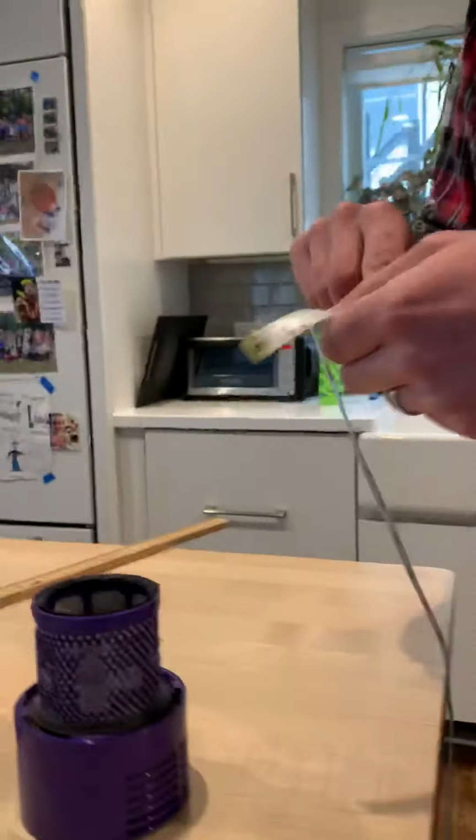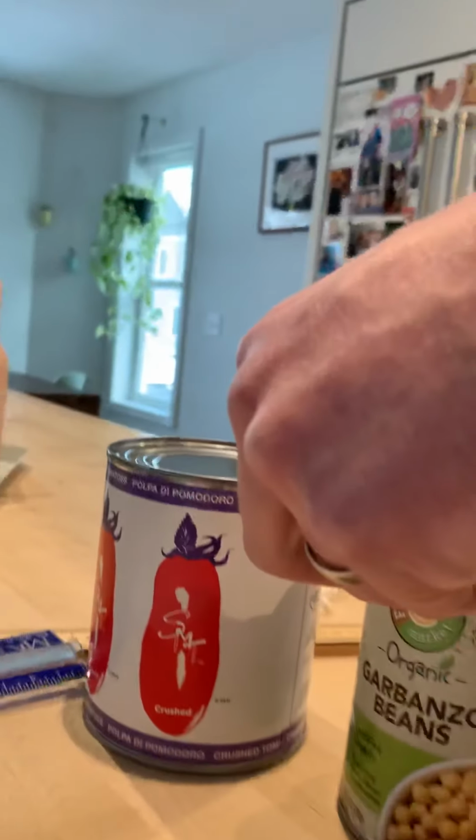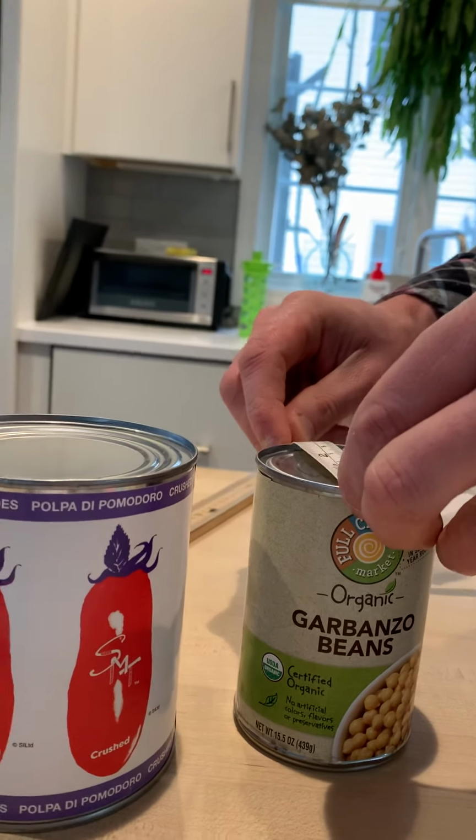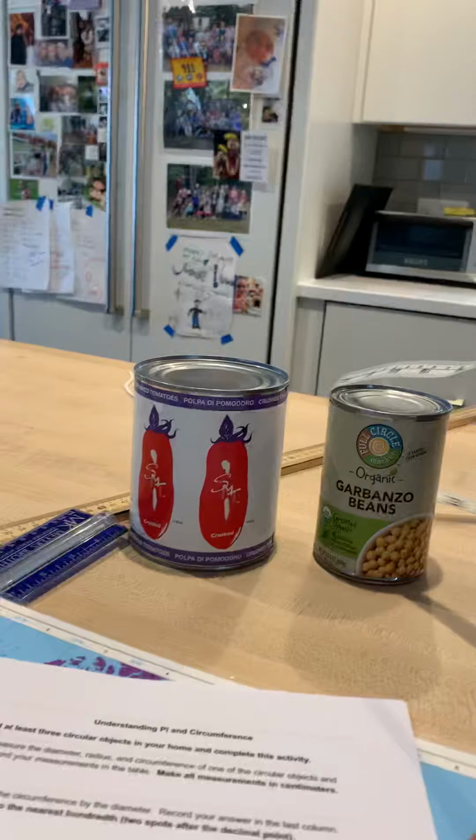So what you're gonna do, you're gonna wanna know the diameter and radius. So you're gonna measure the diameter of your object. And I got 7.4 centimeters for the diameter. The radius would be half of that, so that means the radius is 3.7 centimeters. So we're gonna record that in our table here.